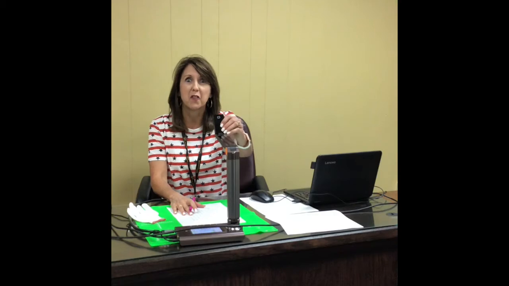Or your browser, you might take them to the internet to see a YouTube video, whatever you choose to do when you switch your view. But that's the great versatility of this. If you want to show them your document or your manipulatives, you can go straight to the document camera view.